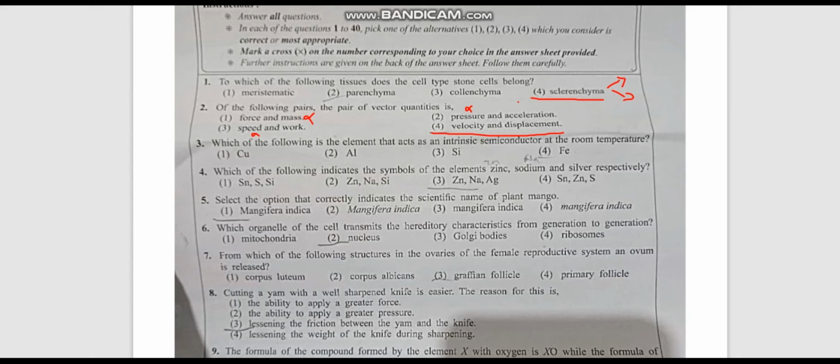Now let's go to the third one. Which of the following is the element that acts as an intrinsic semiconductor at room temperature? Now there are two types of semiconductors, intrinsic and extrinsic. Intrinsic are the pure semiconductors, therefore silicon. Obviously we know not all the elements here act as semiconductors. Silicon is the answer, third one.